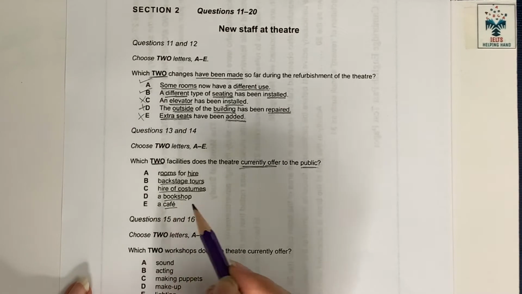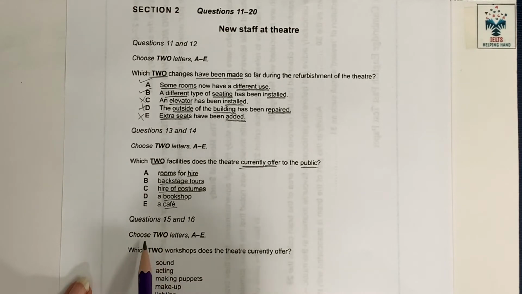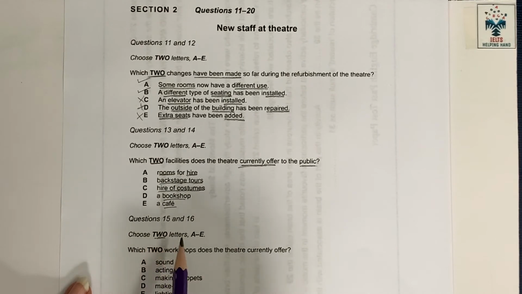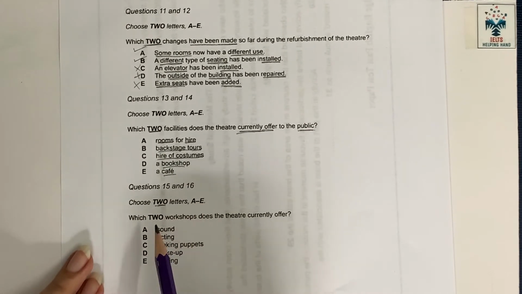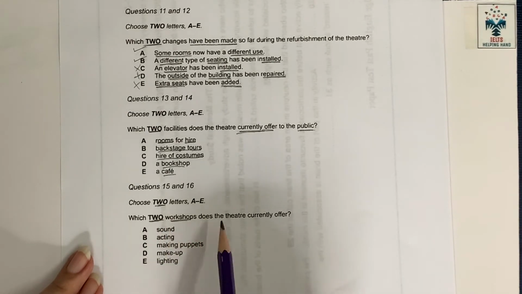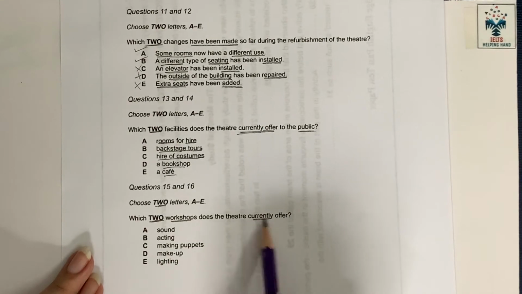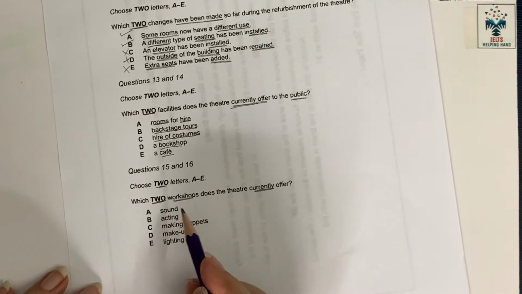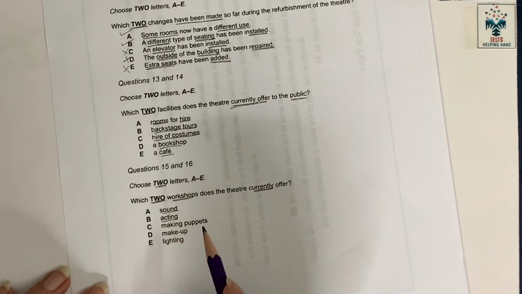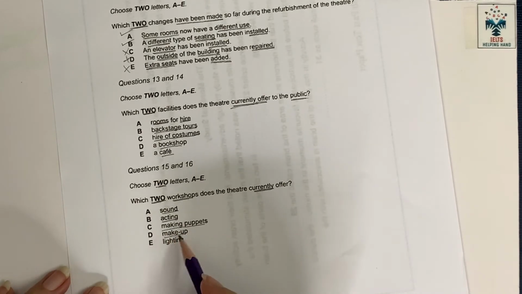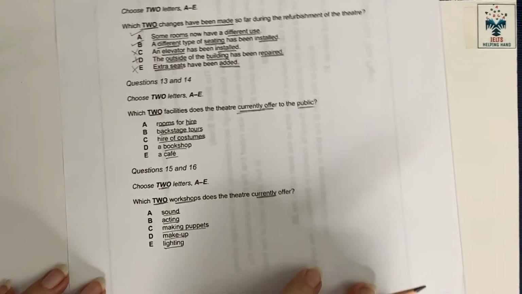E. A cafe. Choose two letters, A and E. Which two workshops does the theatre currently offer? Sound, acting, making puppets, makeup, lighting.